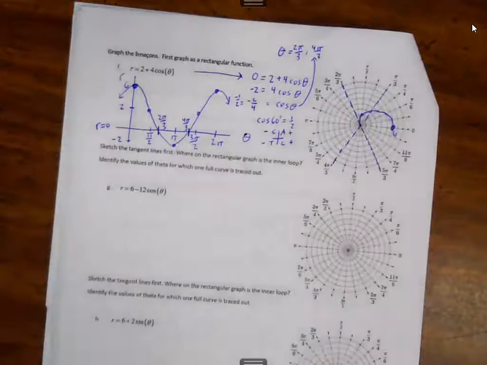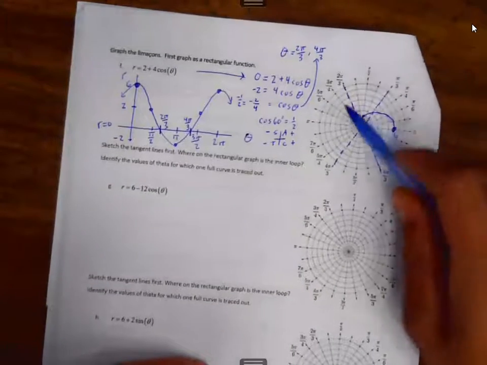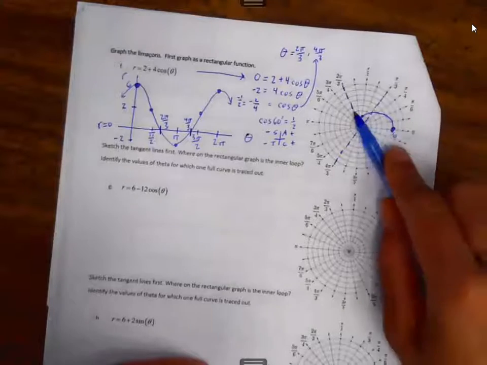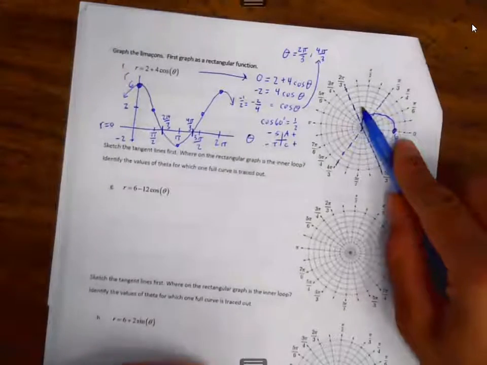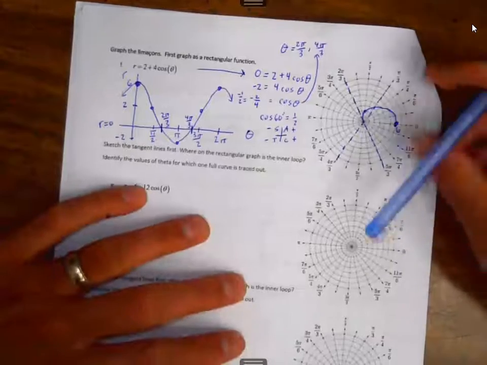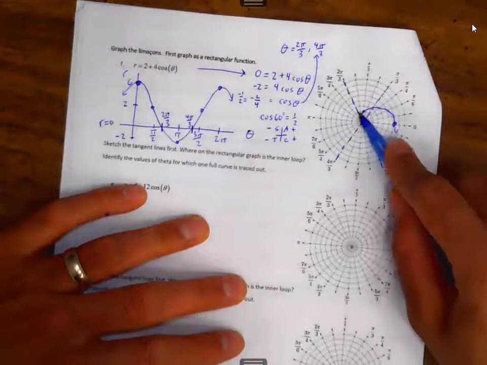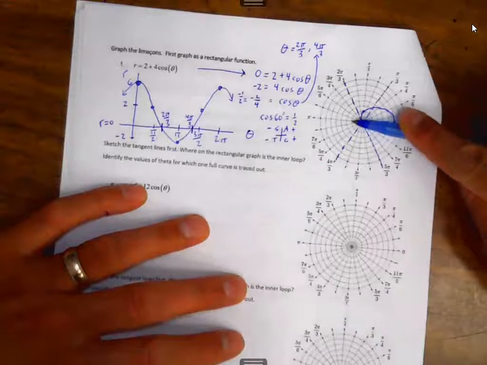All right. And now from 2 pi over 3 to pi, so from here to here, R goes from 0 to -2. So from this way, it's 0. That's why it's right in the pole. Here, it's -2.